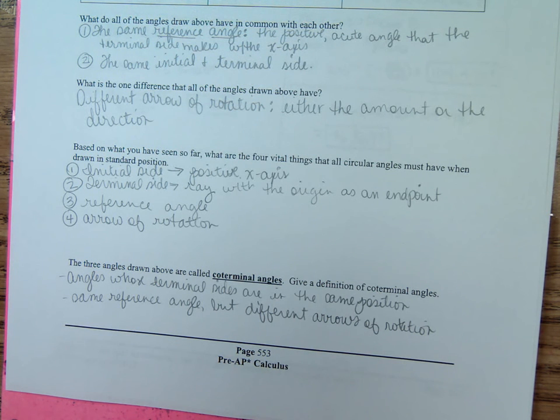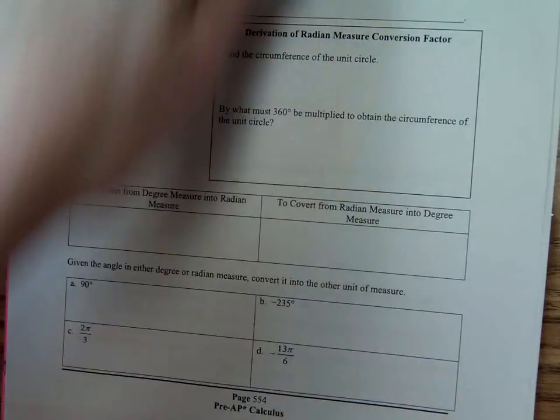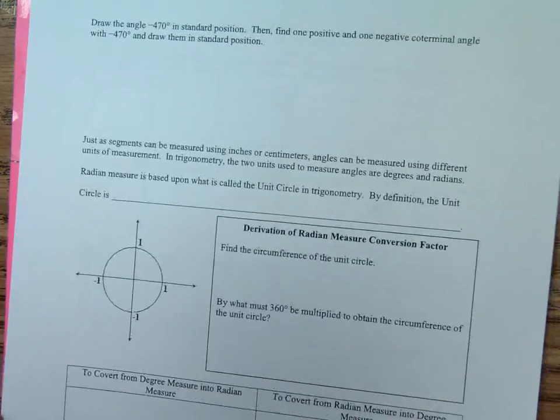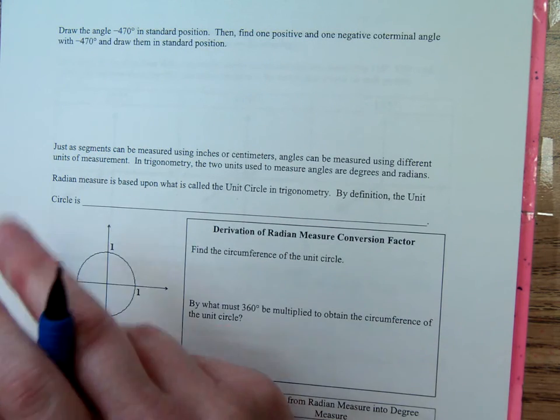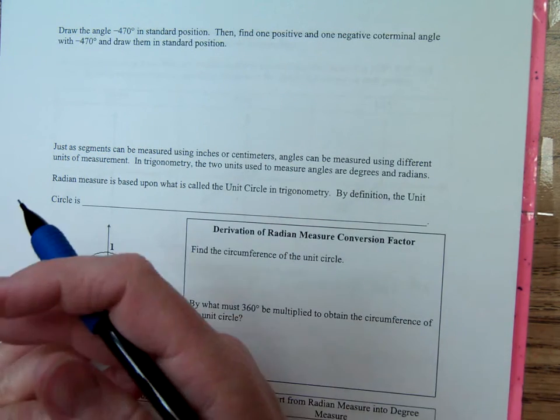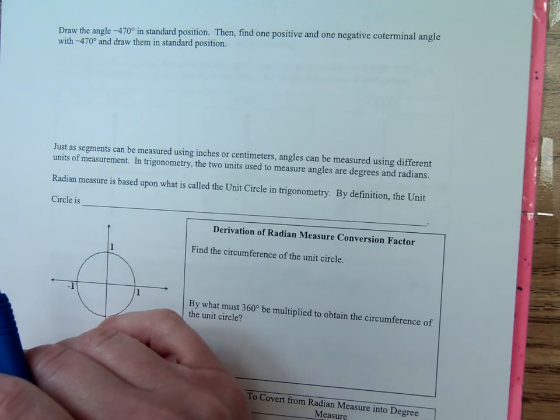Let's draw some angles. Draw the angle negative 470 degrees in standard position, then find one positive and one negative co-terminal angle with negative 470 degrees and draw them in standard position. Okay, so let's start off.